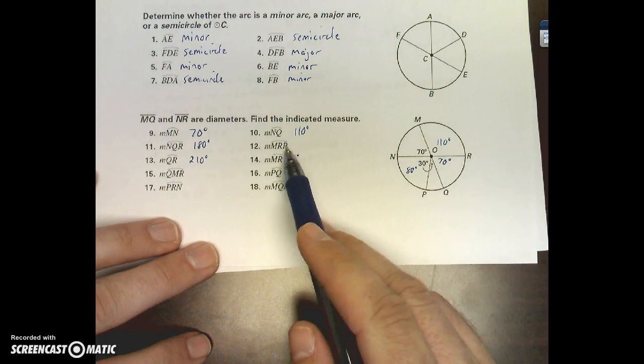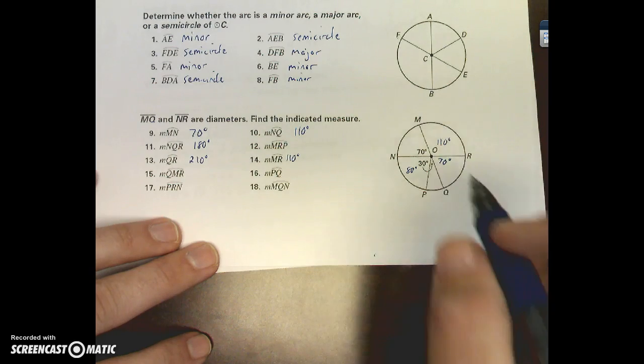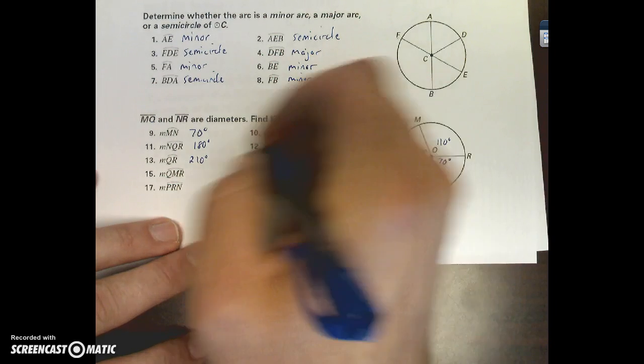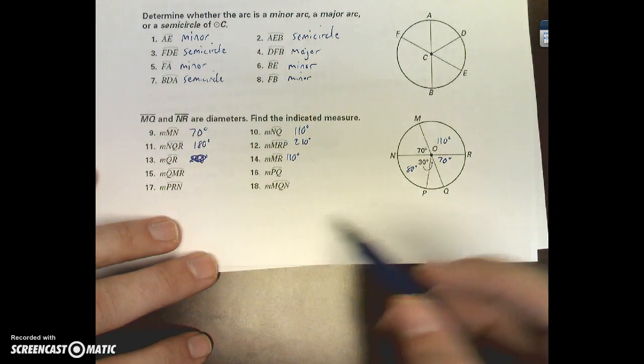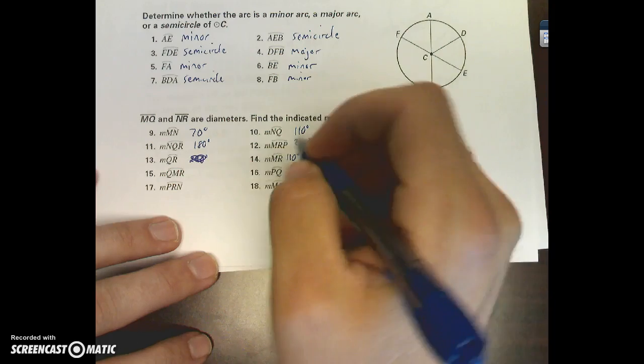Oh, did I miss MRP? Oh, wait, I put MRP in the wrong spot. My bad. 210 degrees right there. Yeah, even I make mistakes. I know it's hard to believe. QR, right here, that's 70 degrees.